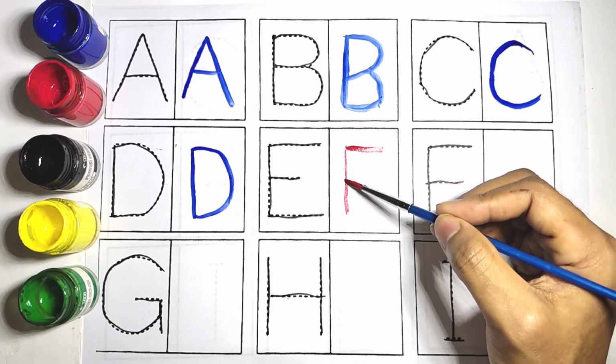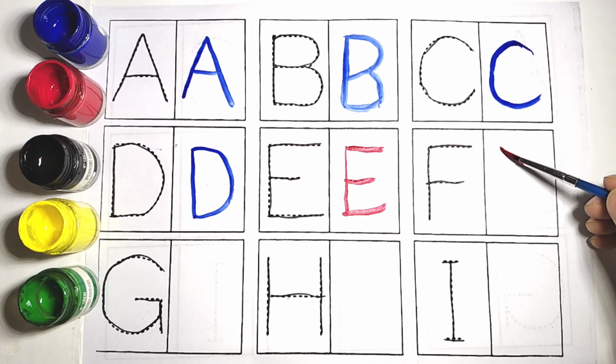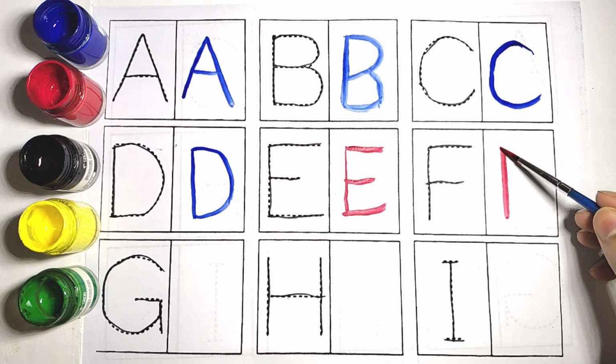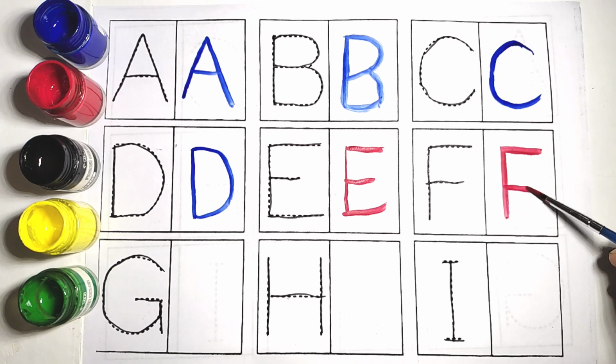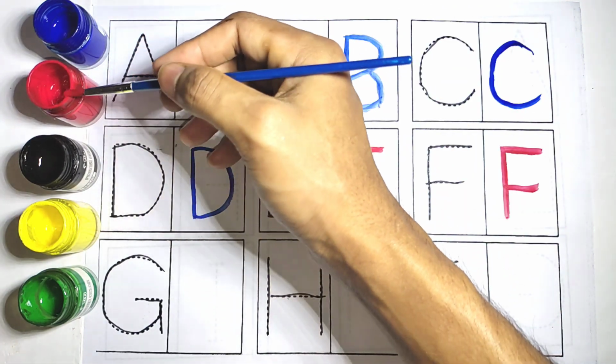E for egg. Kids, the next one is F. F for fish, F for fan. Now we draw G. G for goat.